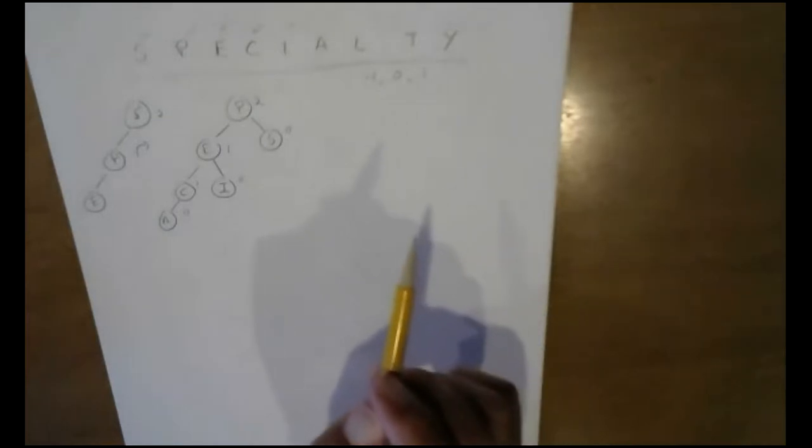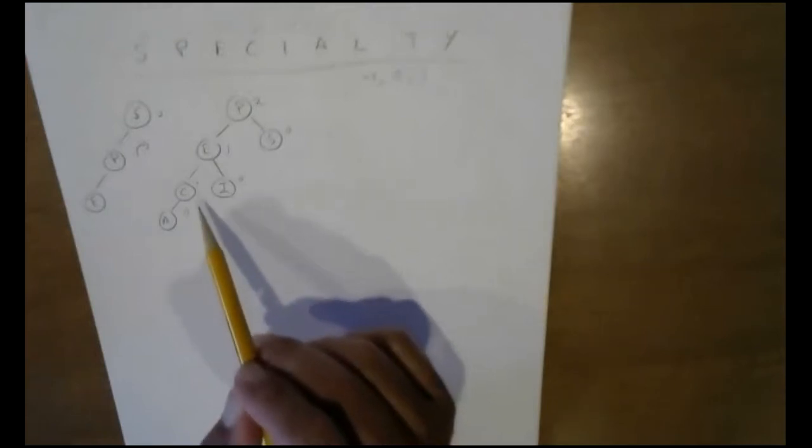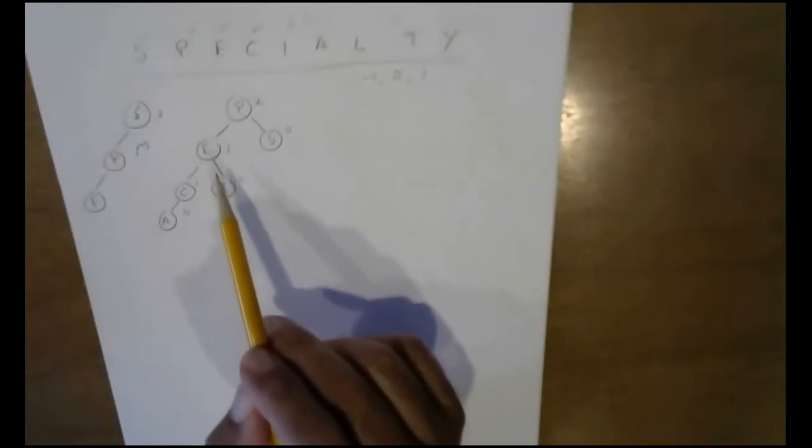So now I need to do something, right? I'm going to have to do what kind of rotation? Right. A right rotation? So, if you move the E around.